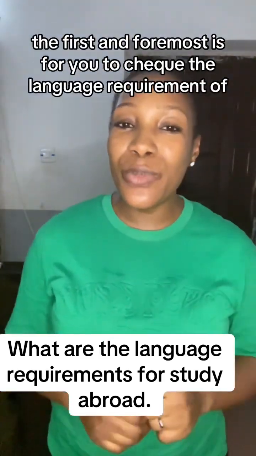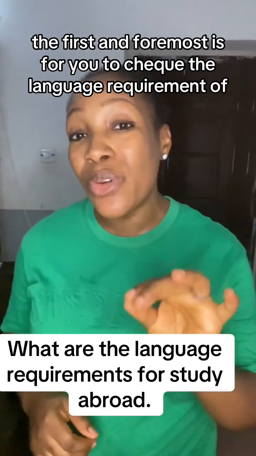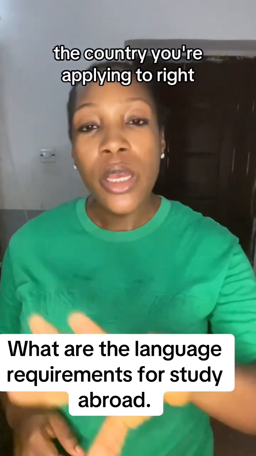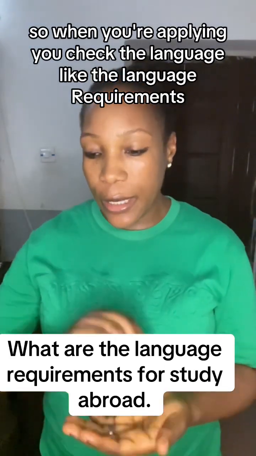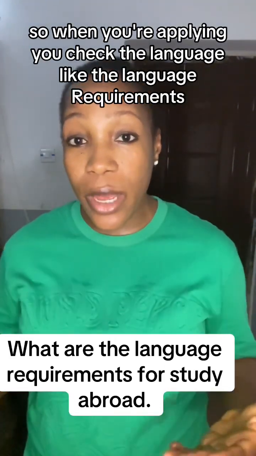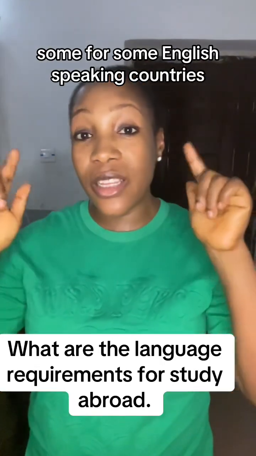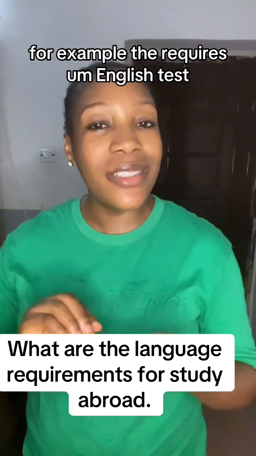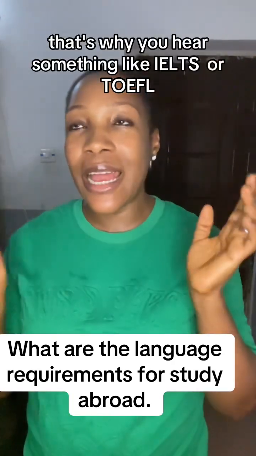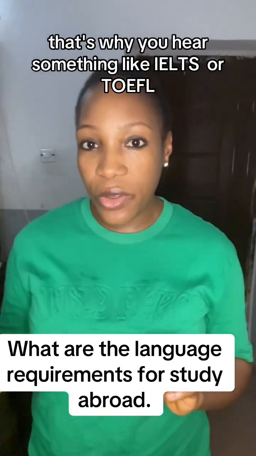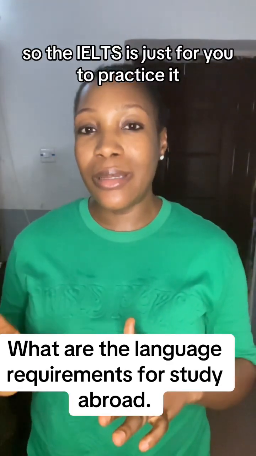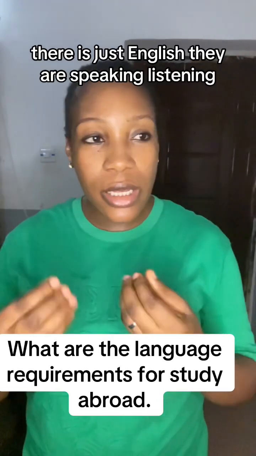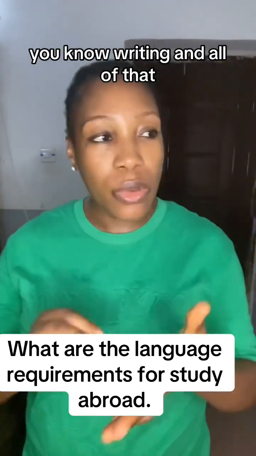The first and foremost is for you to check the language requirement of the country you're applying to. When you're applying, you check the language requirements. Some English speaking countries, for example, require English tests. That's where you hear something like IELTS or TOEFL. The IELTS has speaking, listening, writing and all of that.